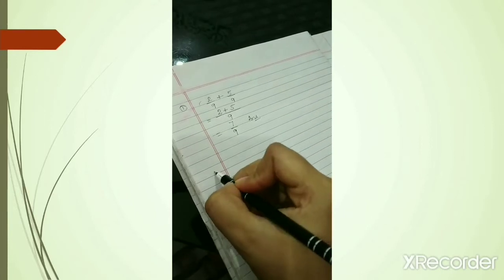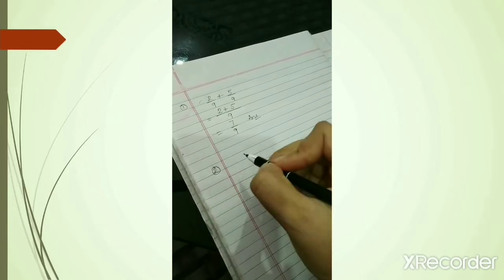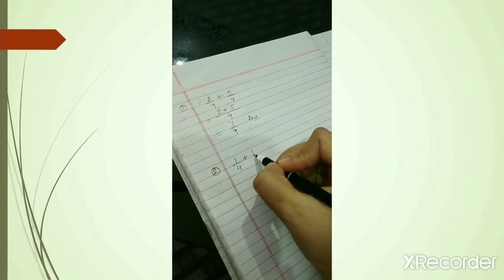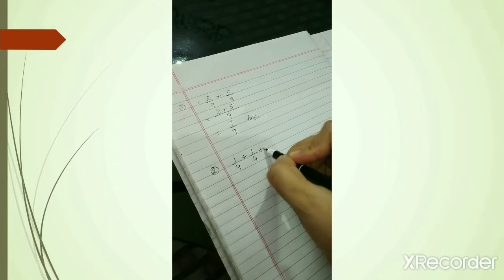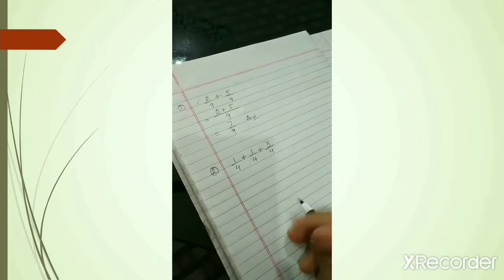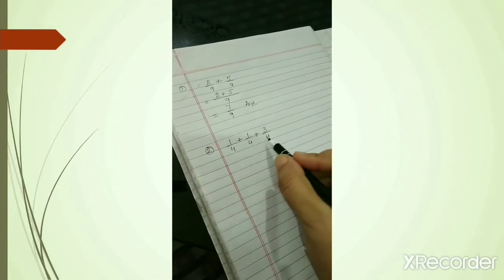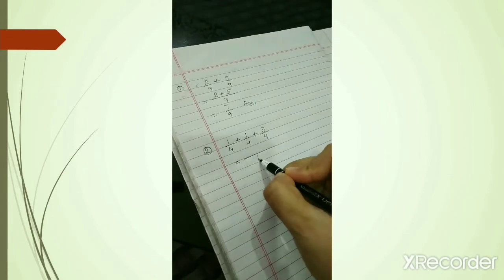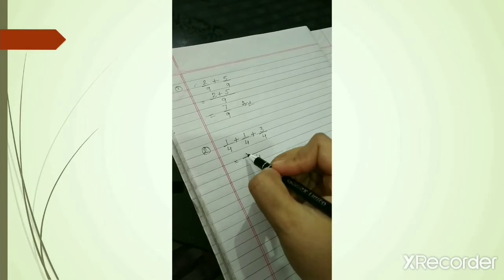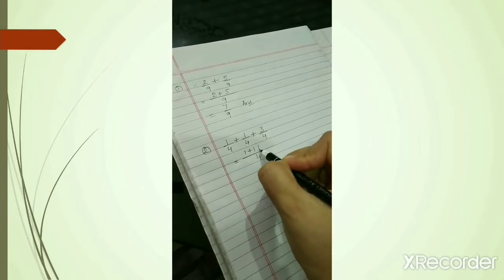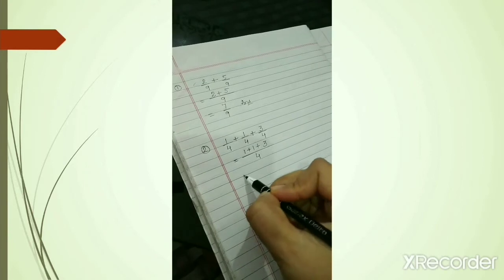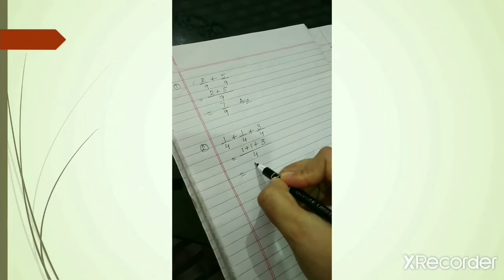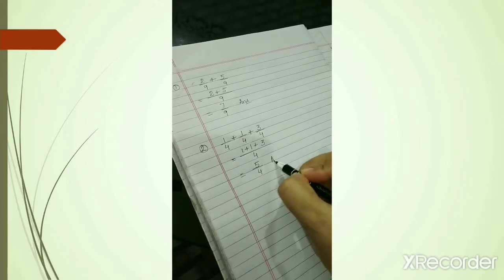Let's take one more example. Example number 2. 1 upon 4 plus 1 upon 4 plus 3 upon 4. In this example, we have 3 like fractions, but the formula is same. Write the common denominator one time, then find the sum of all the numerators, that is 1 plus 1 plus 3. Next step is 3 plus 1 is 4 and plus 1 is 5. 5 upon 4, and that is your answer.